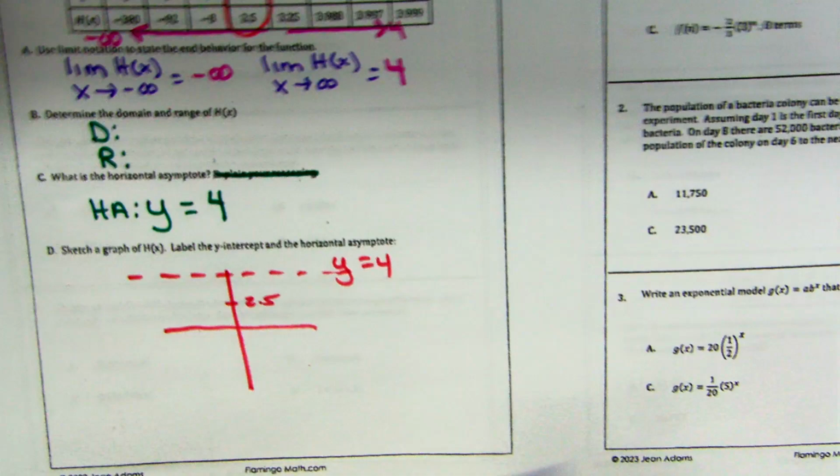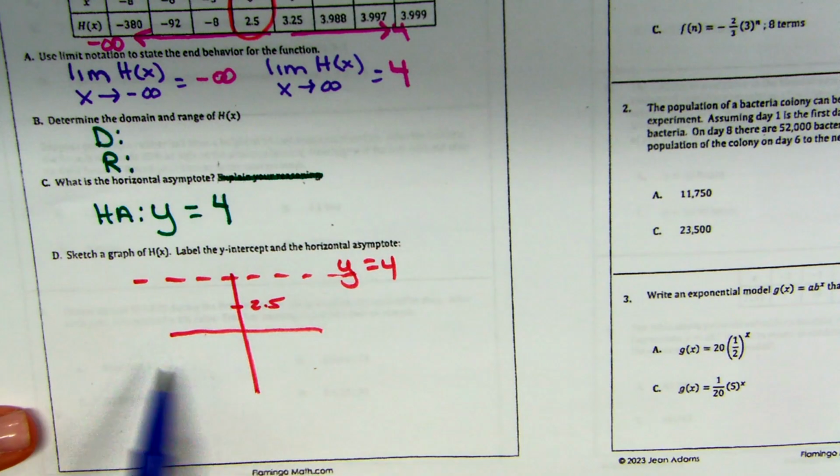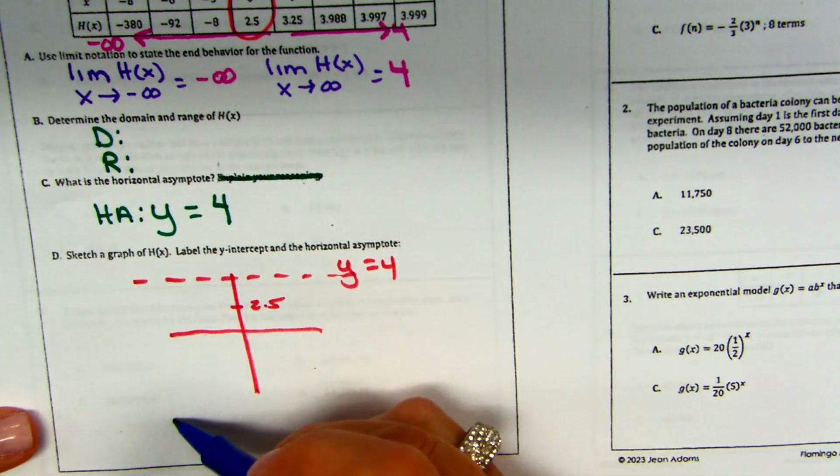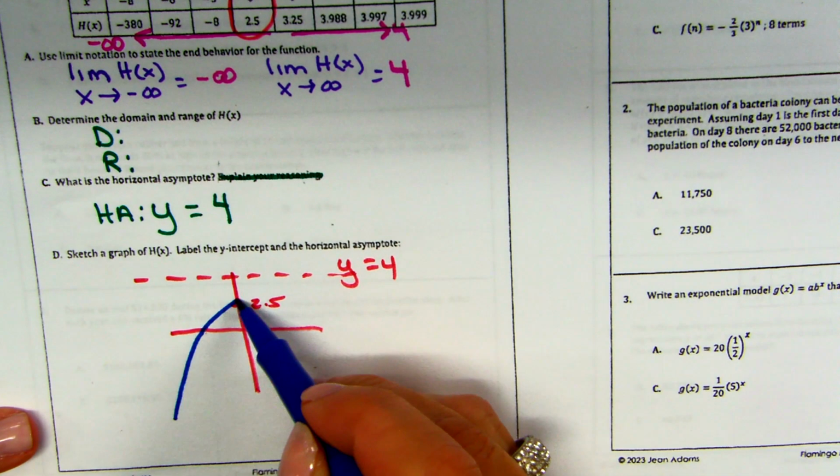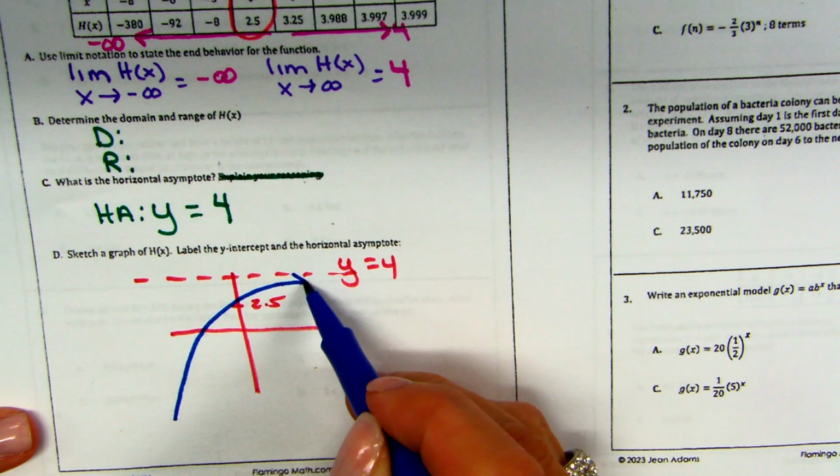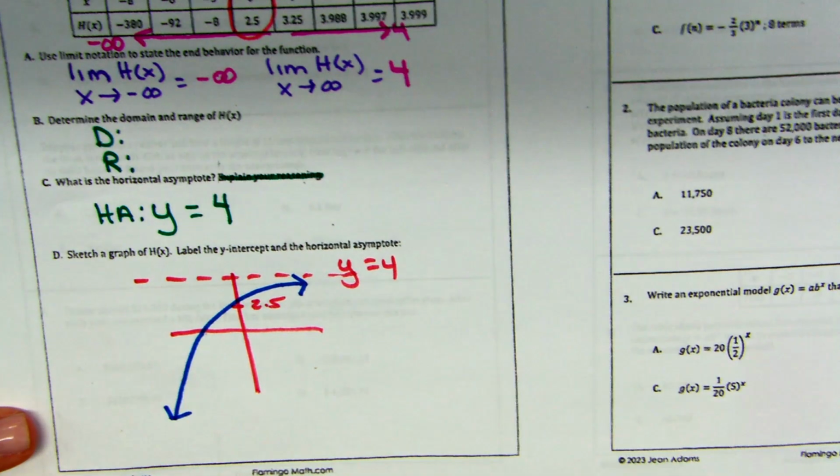And then as my x's go to the left, they're going down, and as they go to the right, they're approaching positive 4. So, good enough. That's the sketch. And domain and range.